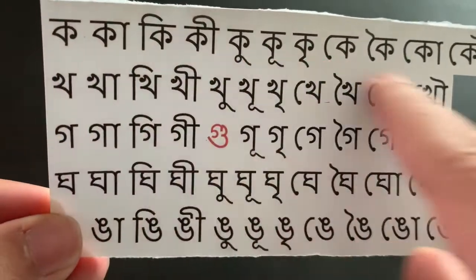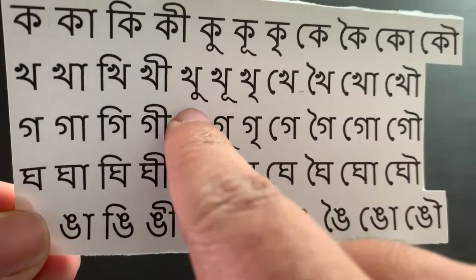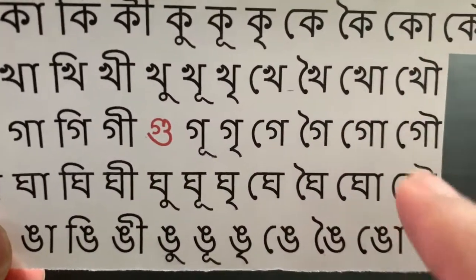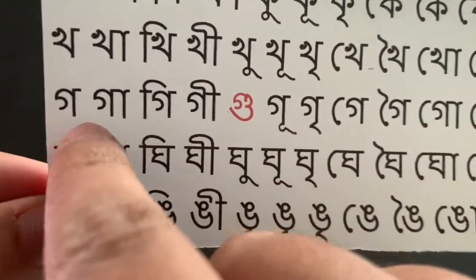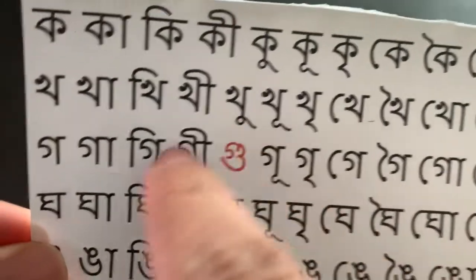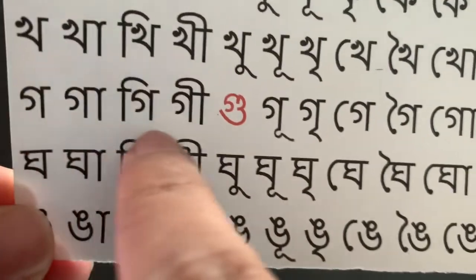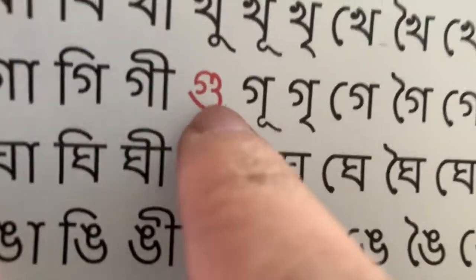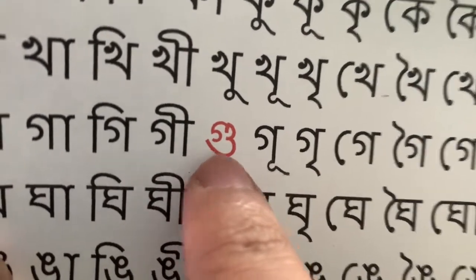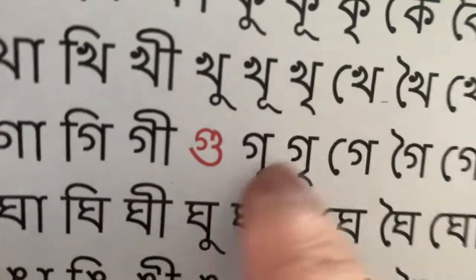So this is Ko, Kho, Kha, Ki, Ki, Ku, Ku, Kr, Ke, Koi, Ko, Kau. And then you see this, which I put in red, because for Go, the G sound, there is an exception, and we have to remember this exception. There's no other way.